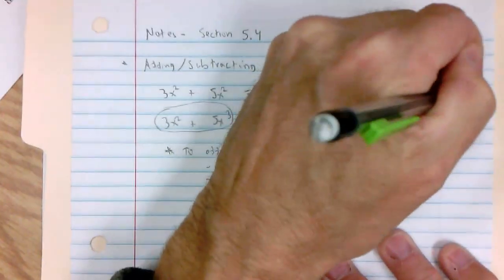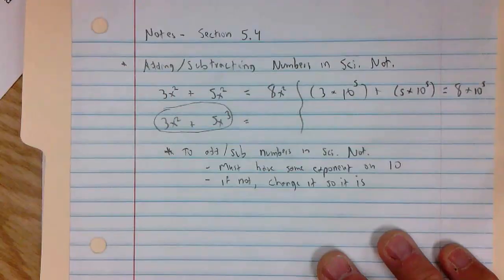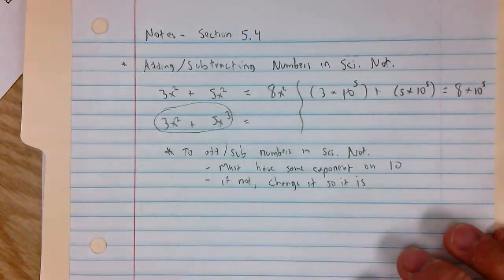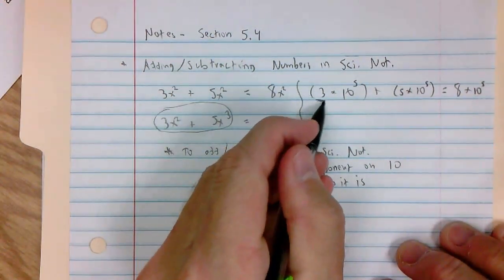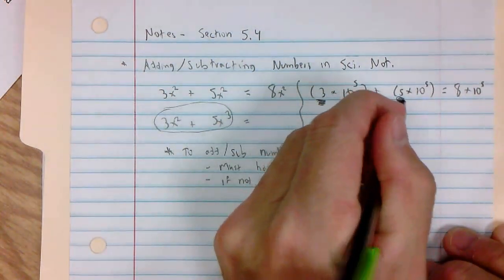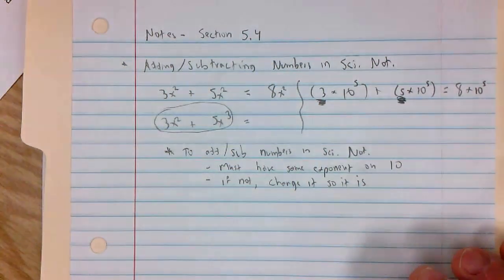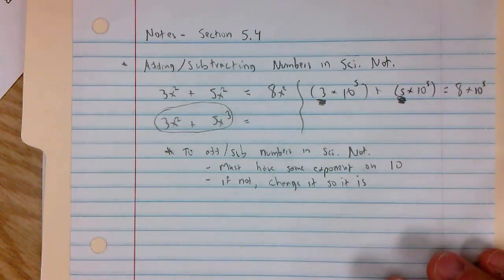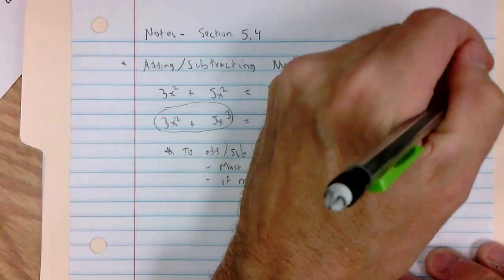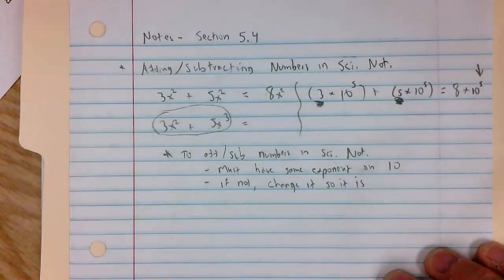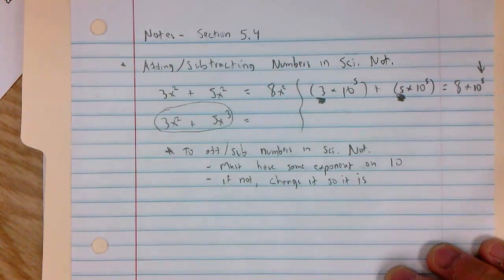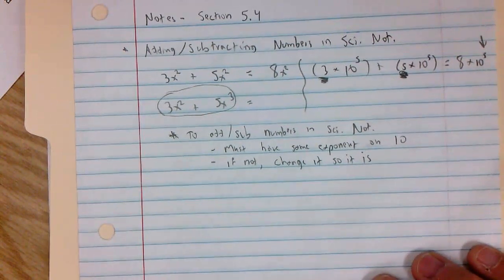And the answer would be 8 times 10 to the 5th. And you can see to add those, all I do is I add what we call the a values together. 3 plus 5 is 8, but I keep the exponent the same. So that's easy to do.